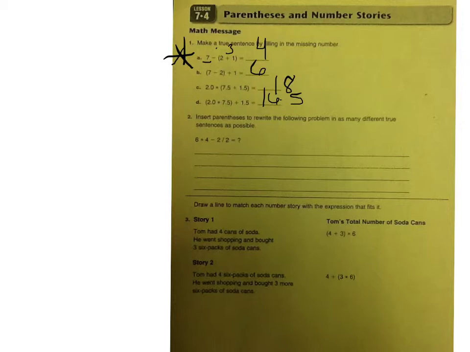Taking a look down below to number 3, Tom had 4 cans of soda. He went shopping and bought 3 6-packs of soda cans. Which one would represent that? If we know we're talking about cans, 3 6-packs, that'd be 3 times 6. So which one do we do 3 times 6? And then we're adding on that additional 4. This would be the example that shows that.